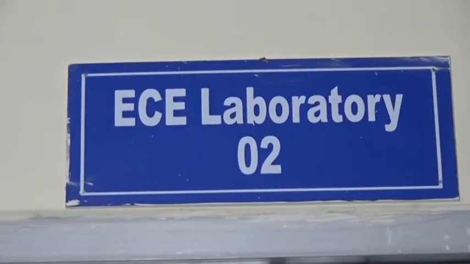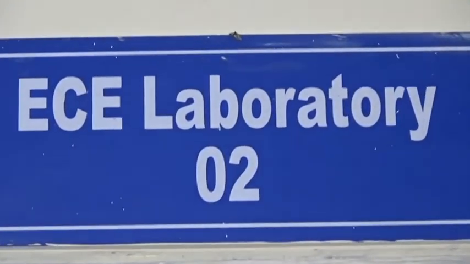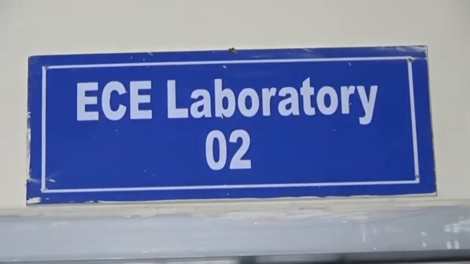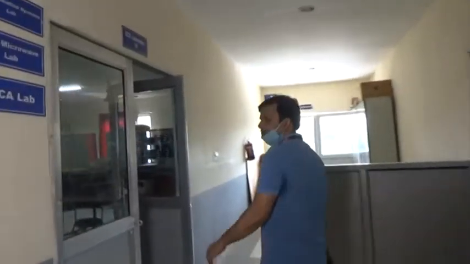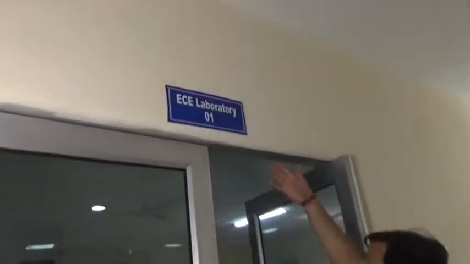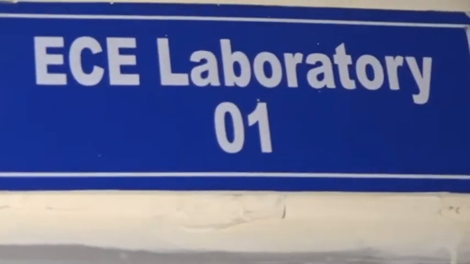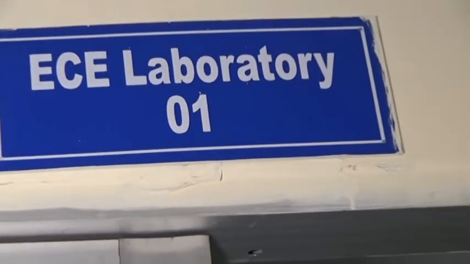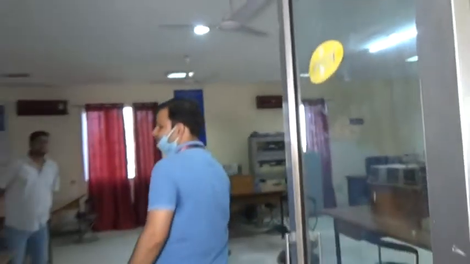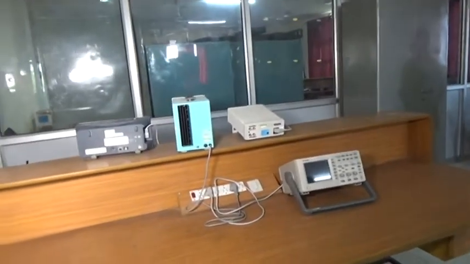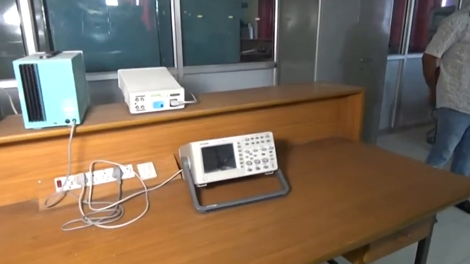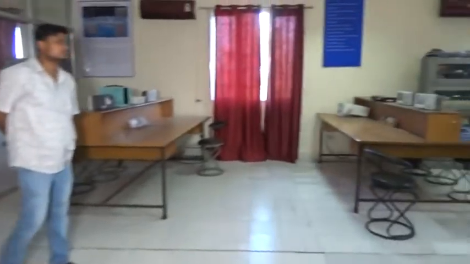This is the electronics and communication lab 2. First, the electronics and communication laboratory 1. We will be moving in. This is a lab which is being used by electrical as well as electronics engineering students.